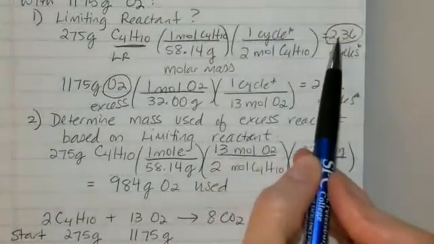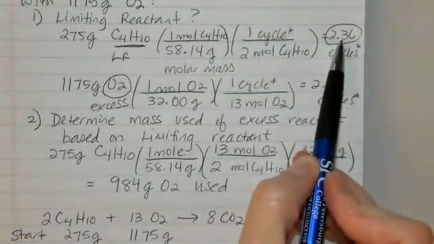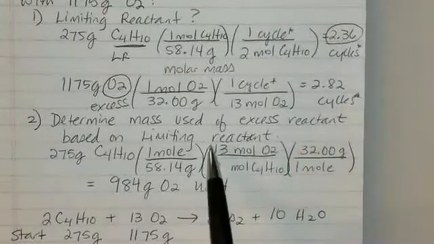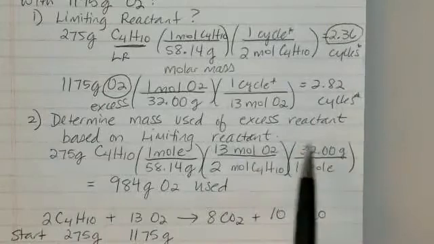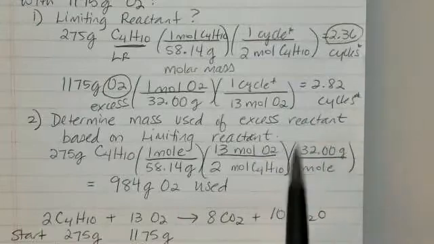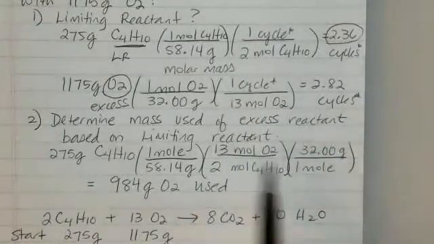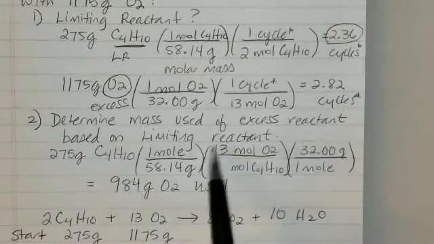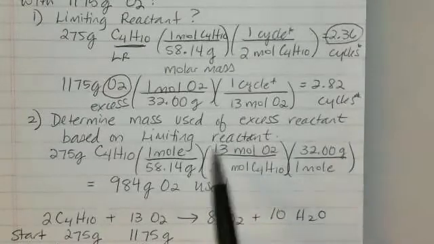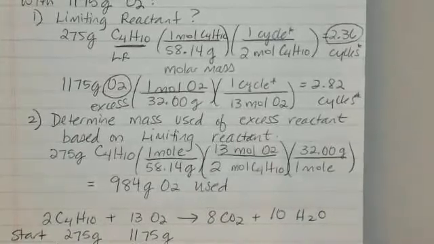So if you want to take that number of cycles and say, okay, obviously I need to go to O2, don't forget, multiply by the coefficient of O2 and the molar mass of O2. Hopefully that makes sense. I usually don't recommend doing it that way because what I'll find is most students will forget the 13. They'll just do the molar mass step and forget the 13. And then they look at the number and they're like, wait, this can't be right, because they lost that 13 factor and the numbers look way wrong.